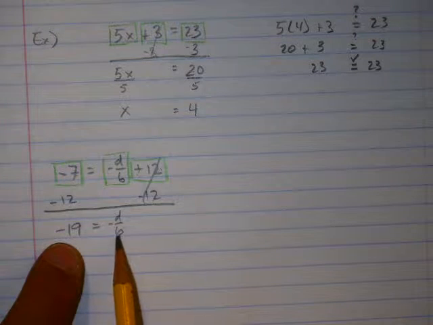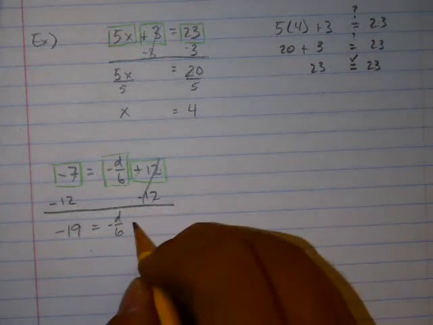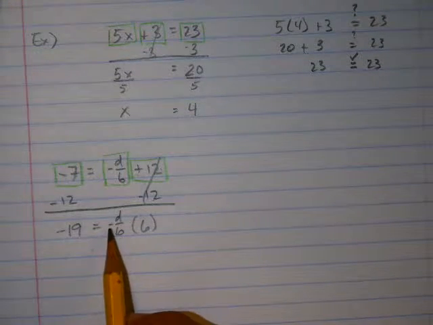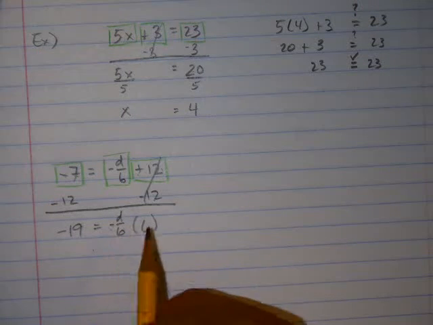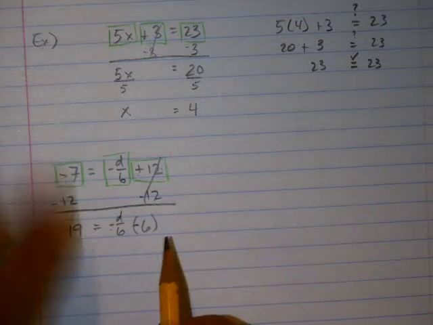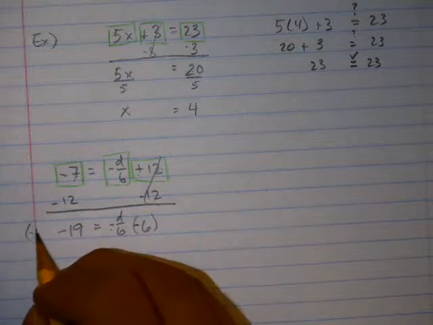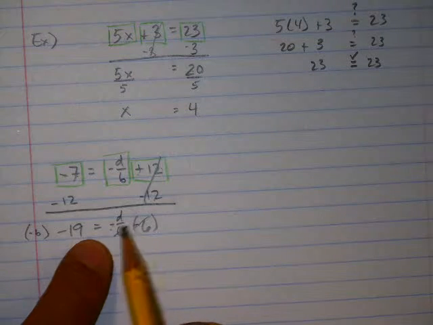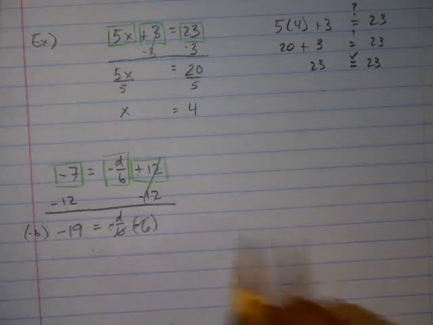Now, I've got a division underneath my variable, so to undo division, I use its opposite, which is multiplication. But look, I've got this negative right here, and I have to account for that. Now, I know that a negative times a negative will make it a positive on this side, so I'm going to just use that. That will cancel out this 6 and this 6, and this negative will cancel each other out.